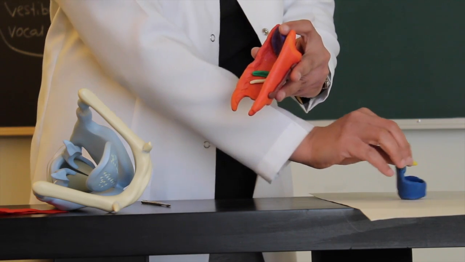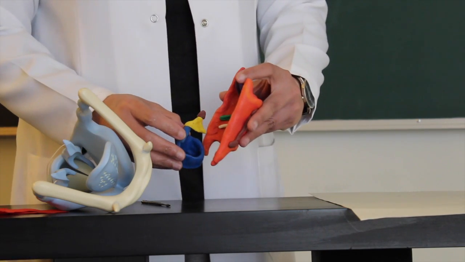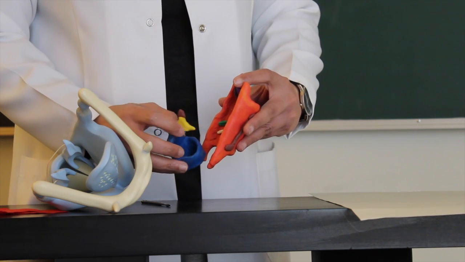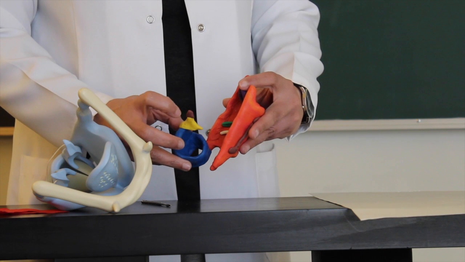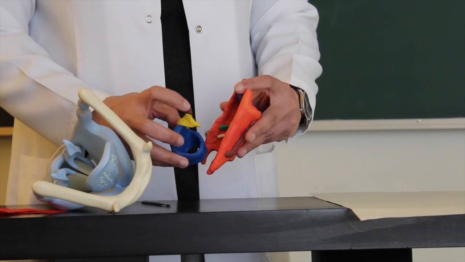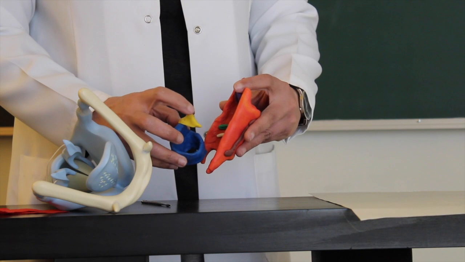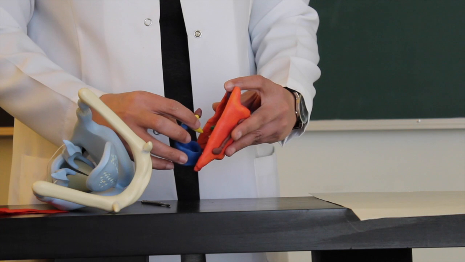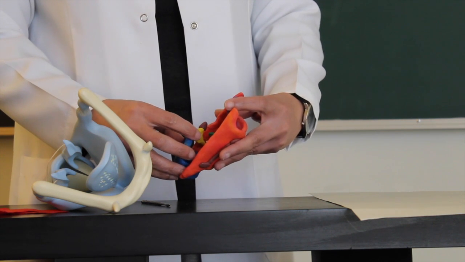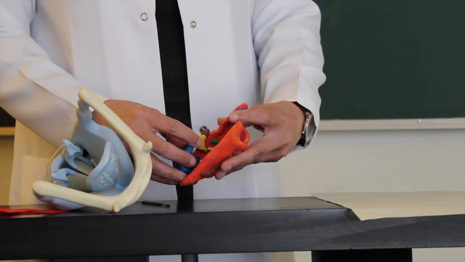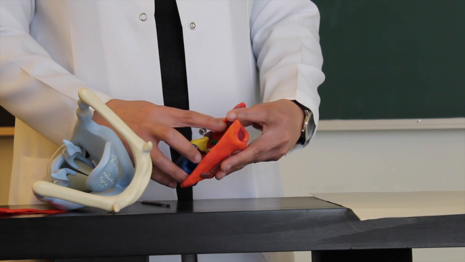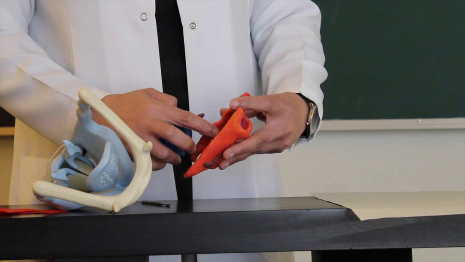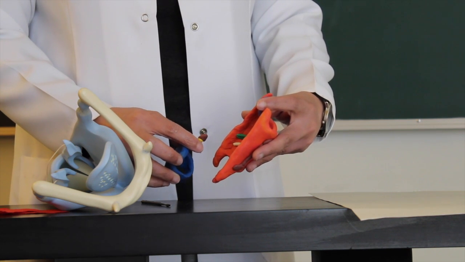So here is our arytenoid cartilage sitting at the lamina of the cricoid cartilage, and it has a vocal process and has an apex. The gap between these two processes has been filled up by the posterior border of the quadrangular membrane, and here we have the vocal cord. So this whole thing has been filled up by the quadrangular membrane, and the free margin of the membrane is known as the vestibular fold or vestibular ligament.